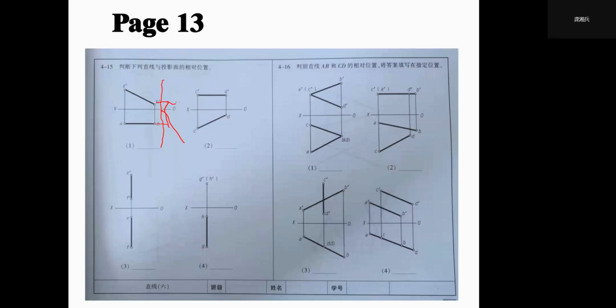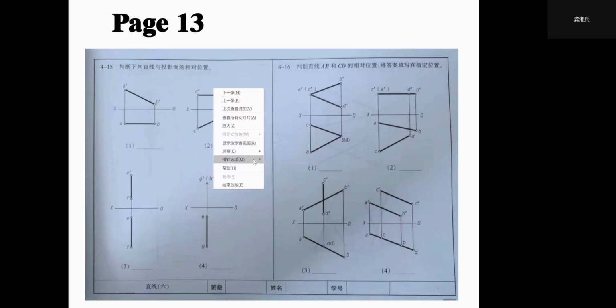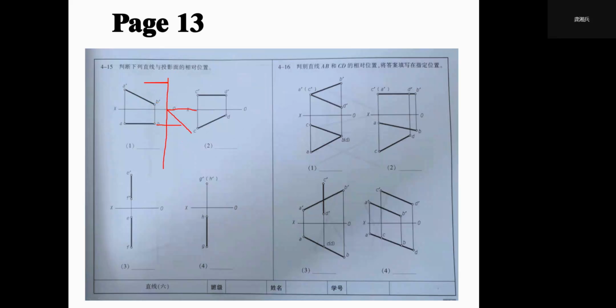So these two lines are difficult to use here. You use here, here, and extend 45 degrees. You get one point there because they have the same position. So you get point B there. Point A is there. So this is the answer.